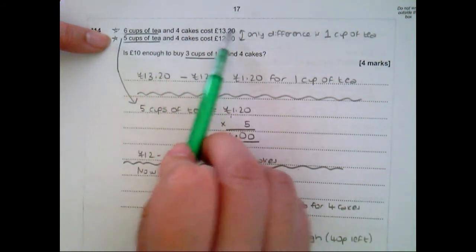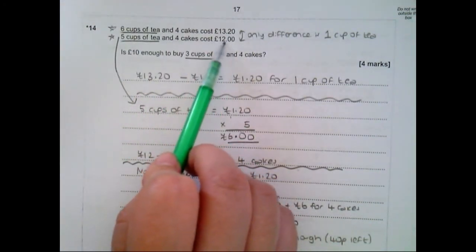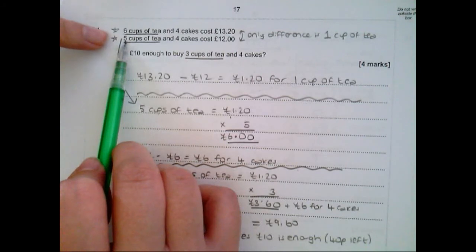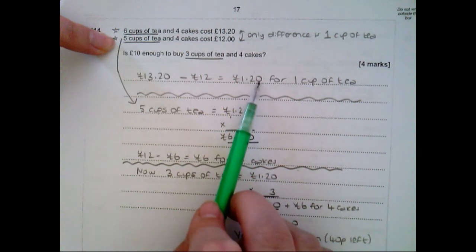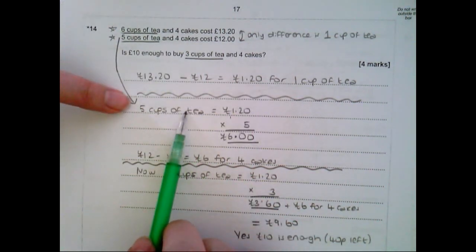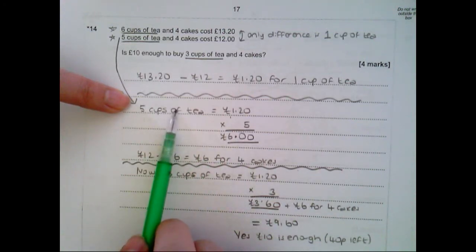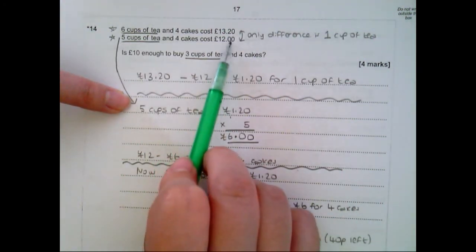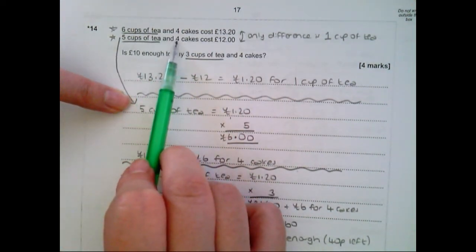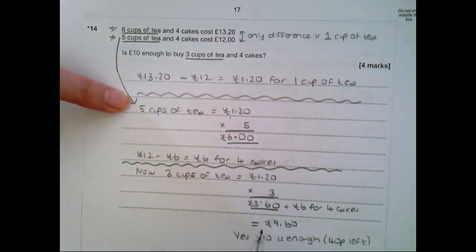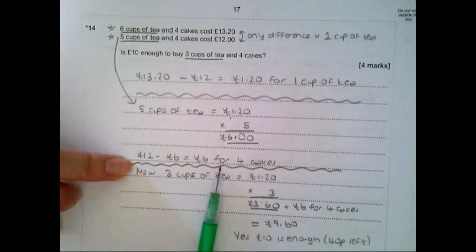So then use either one of these, either the first person or the second person. I chose the second person because I thought the £12 would be easier to work with and the 5 cups of tea is smaller, so easier to work with without a calculator. So if 1 cup of tea is £1.20, 5 cups of tea would be £1.20 times 5, so that's £6 for the 5 cups of tea. Then take the £12 and take off the £6 for the cups of tea, leaves it as £6 for the 4 cakes. So 12 take away 6 means it's £6 for the 4 cakes.